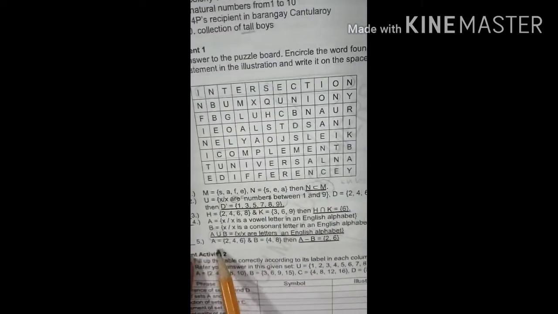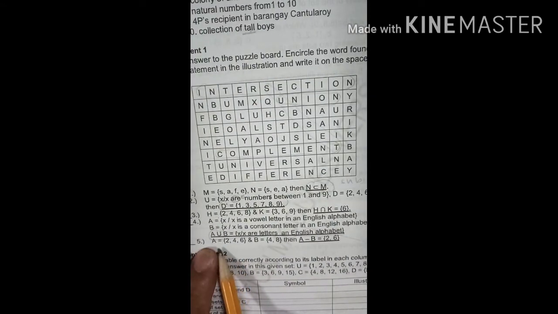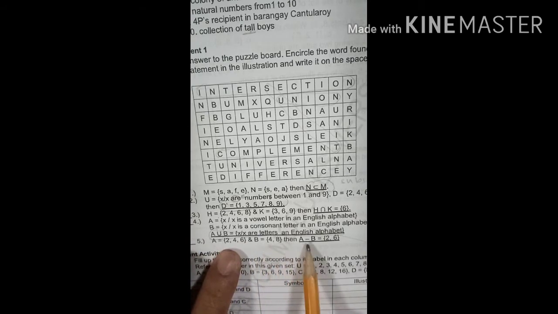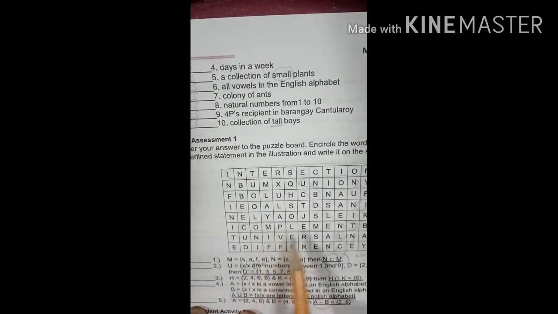Okay. 5. Set A whose elements are 2, 4, 6, and B whose elements are 4 and 5. What is this one? This is a difference. Where is difference here? So here is difference.